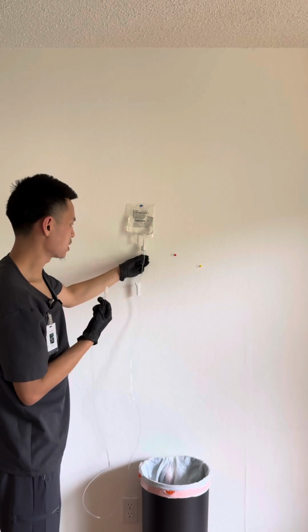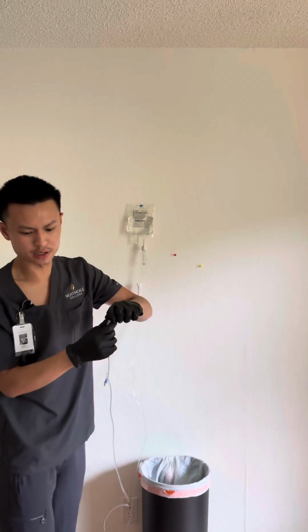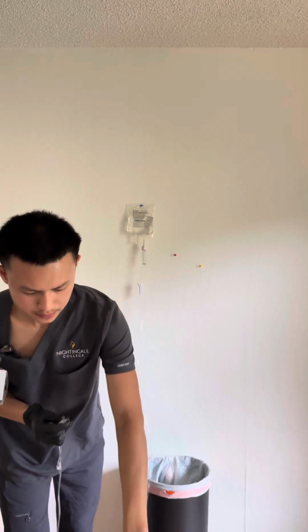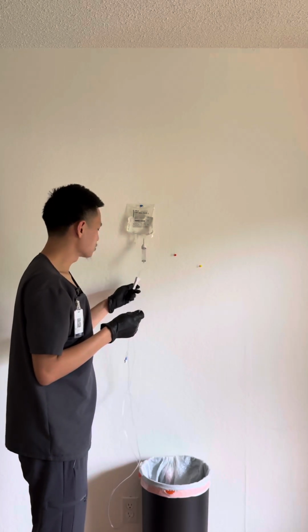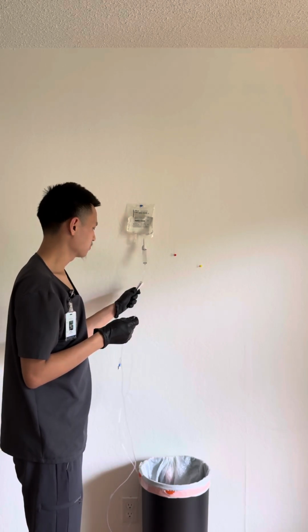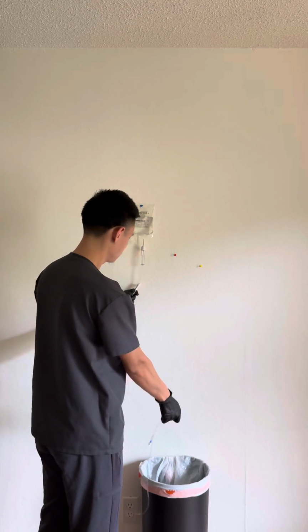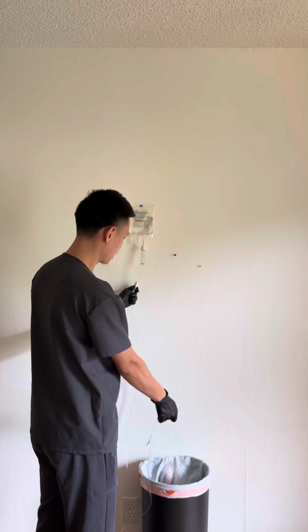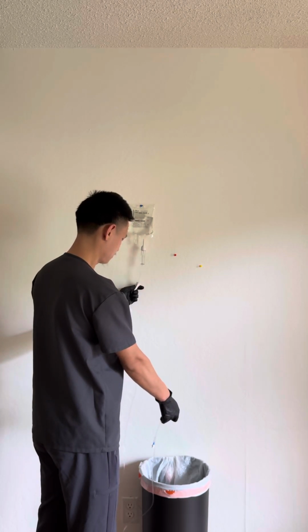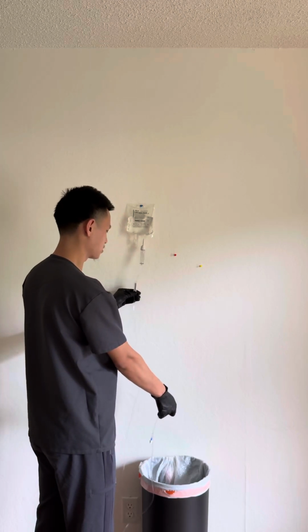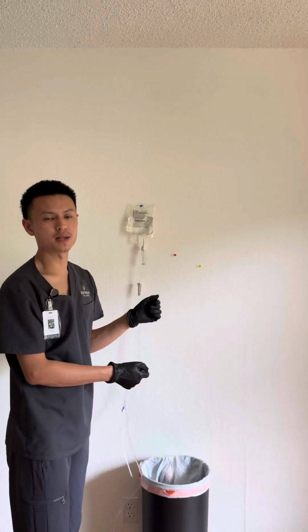This is where I will squeeze the chamber and make sure that the fluid fills about halfway. I will remove the cap to the primary tubing. And then I will slowly roll the roller to the wider side so that I can prime the tubing, just removing any air. Once it is primed, I'm going to roll it back to the off position. And then I will be counting the drips per minute.